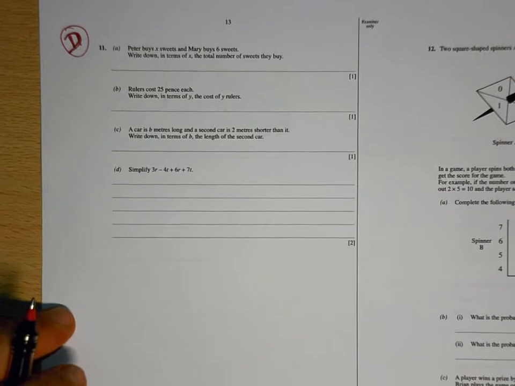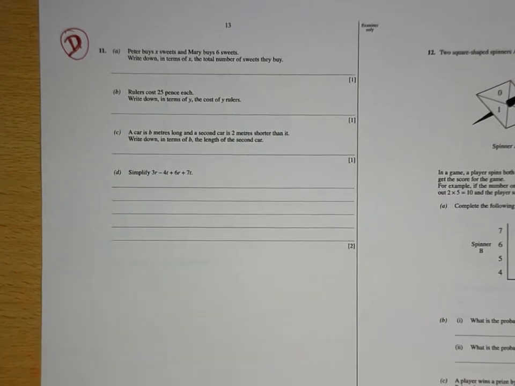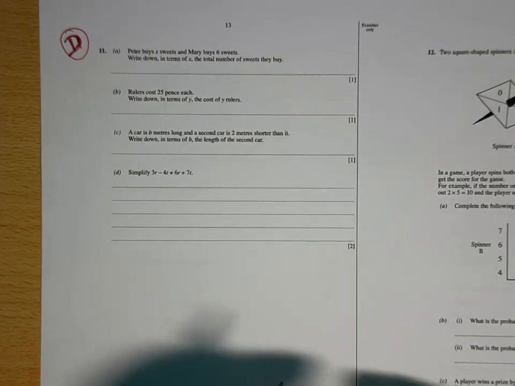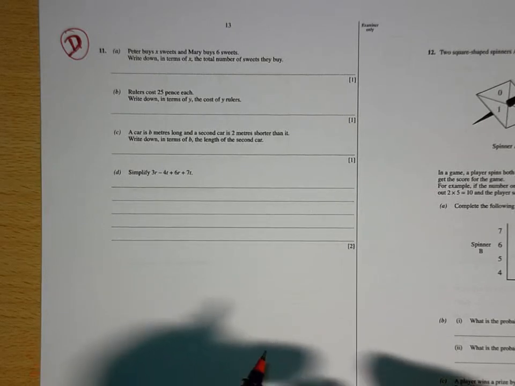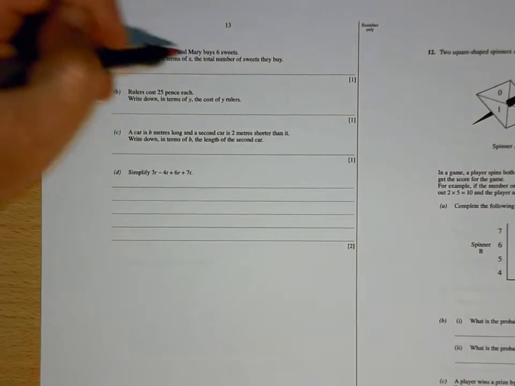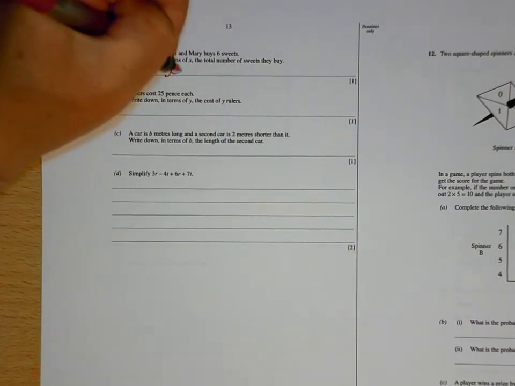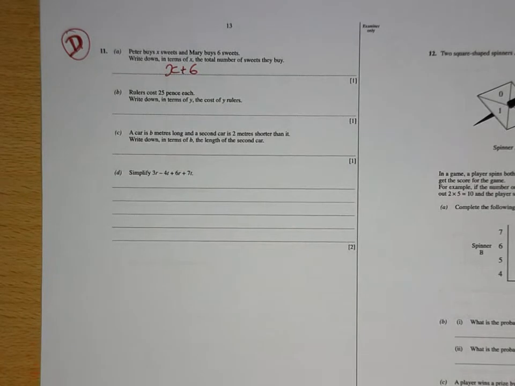Okay, so we're into the D grade questions. Peter buys X sweets and Mary buys 6 sweets. Write down in terms of X the total number of sweets they buy. So if you're not sure, think about what it would be if Peter had a number instead of a letter. So if Peter bought 10 sweets and Mary bought 6, altogether they'd have 16. What did you do to get 16? You added. So rather than 10 plus 6, you're going to have X plus 6.